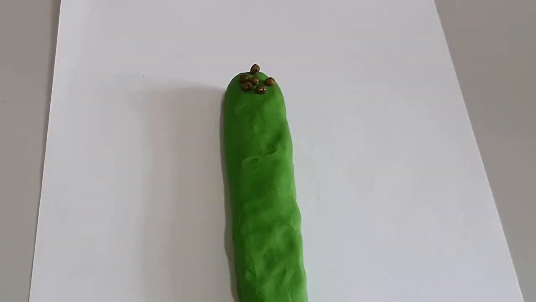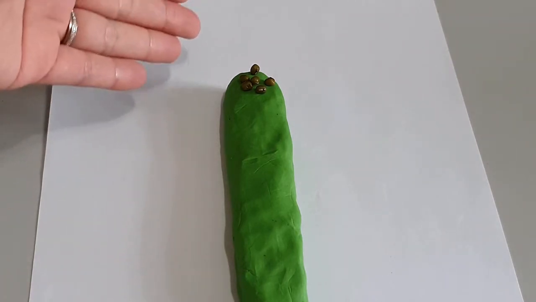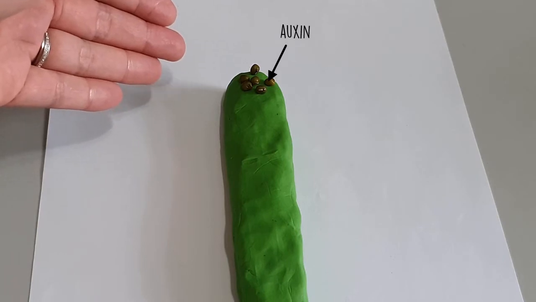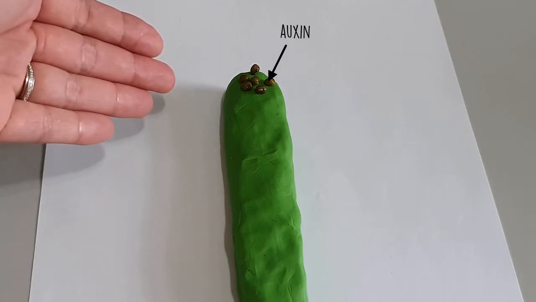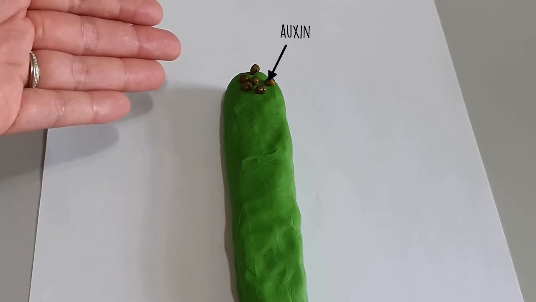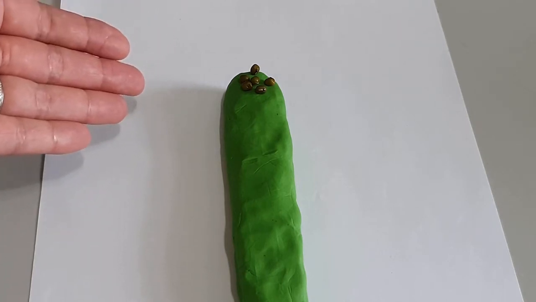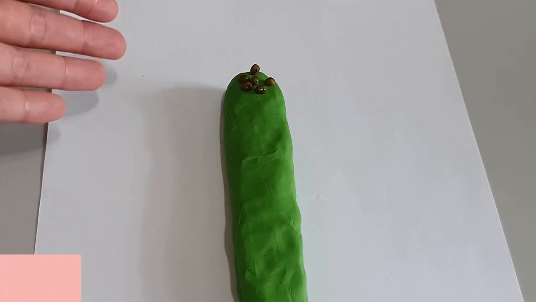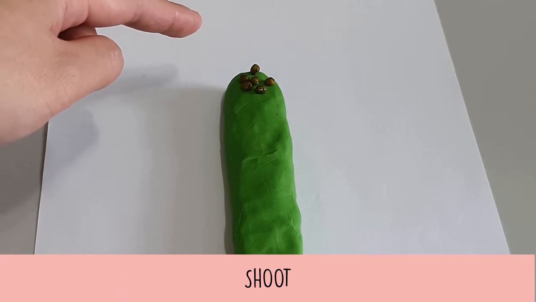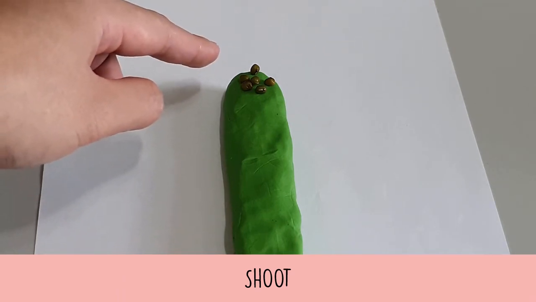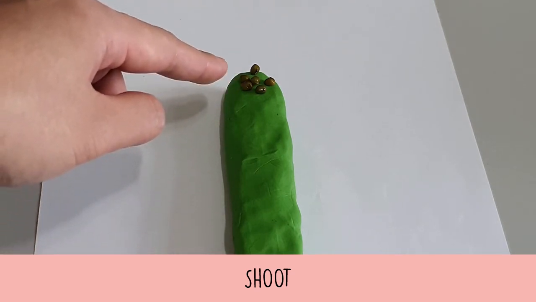So this video is about the role of auxin in cell elongation. You can see in this model here that the beans represent the auxin molecules, and remember that auxin molecules are produced in the tip of shoots and roots, and in this case we're looking at the tip of the shoot. And what happens next is these auxin molecules will diffuse down the stem through diffusion.